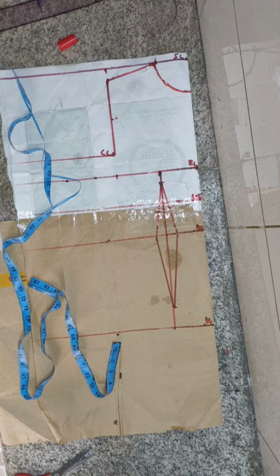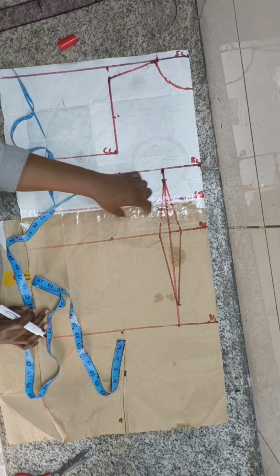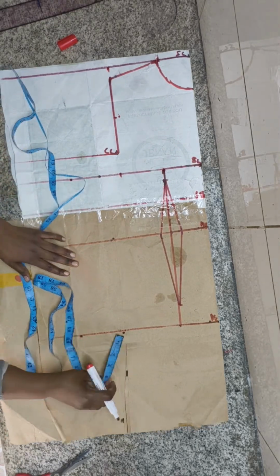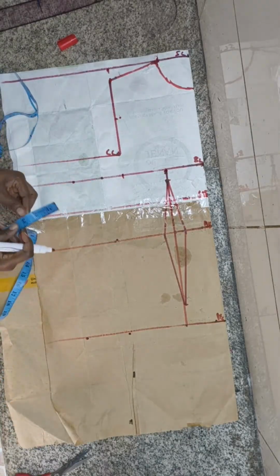So you can do under bust tightening. You can leave it depending on how free you want your dress to be. You may leave it. So let's leave it in this case, okay?